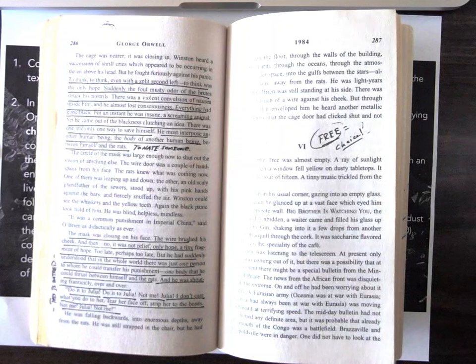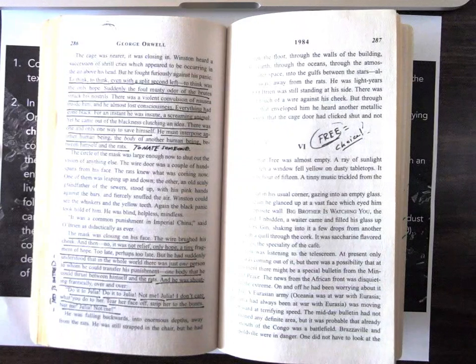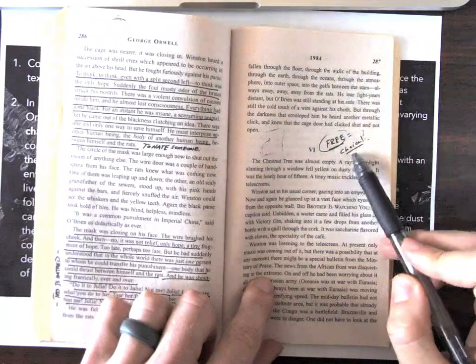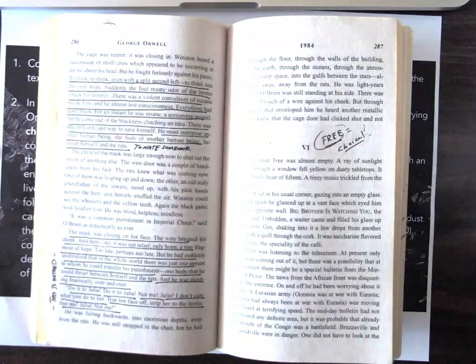Rather, the party, in order to illustrate the extent of the totalitarian control they have over him, they have to what? They have to set him back free so that he can do what? Enlist his own choices in the destruction of his own freedom.